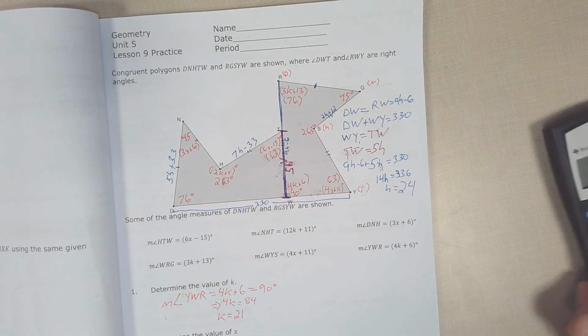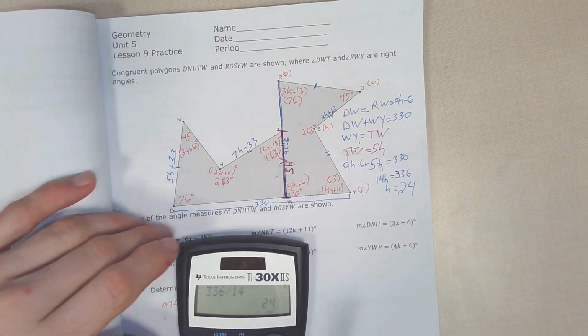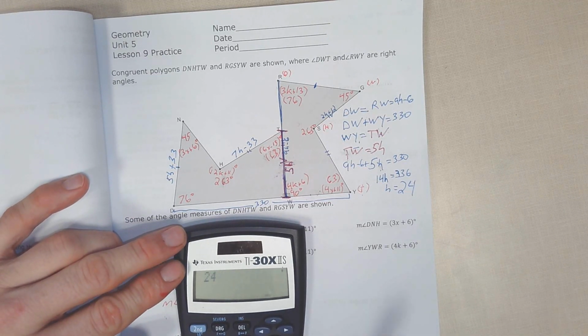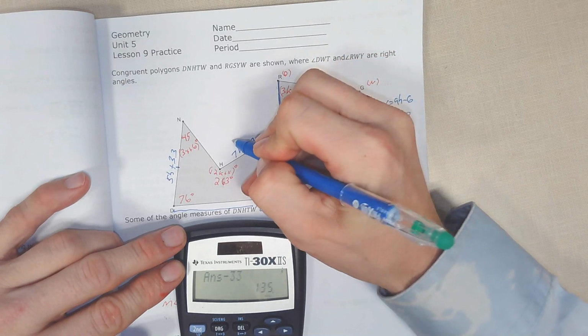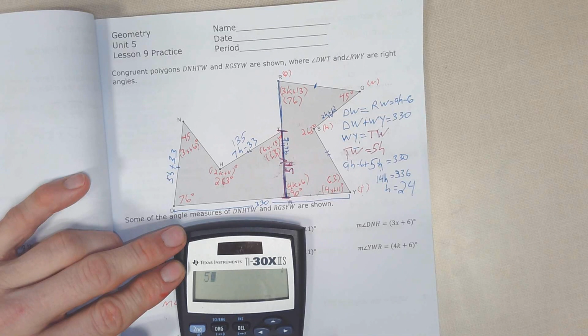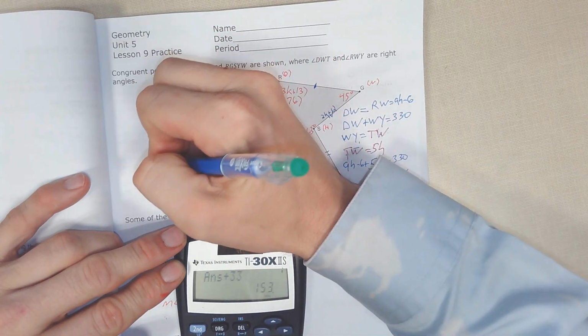All right, so from here, I'm just going to plug H into everything that I know. 24 times 7 minus 33 is 135. And then 5 times 24 plus 33 equals 153.